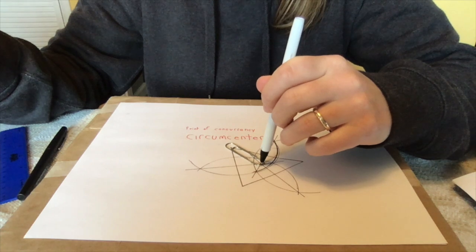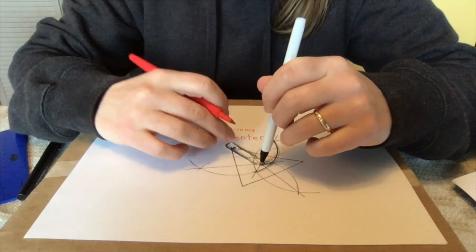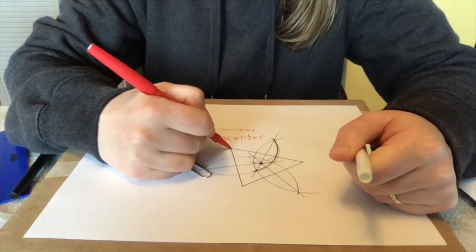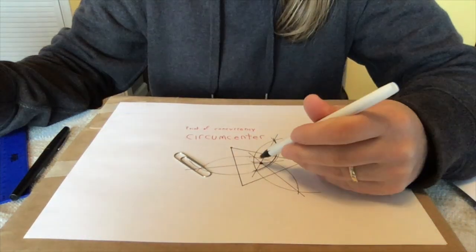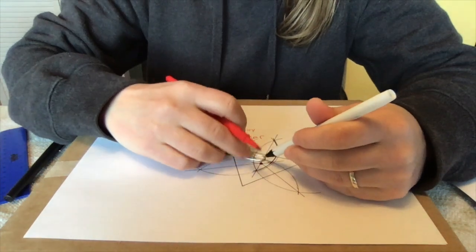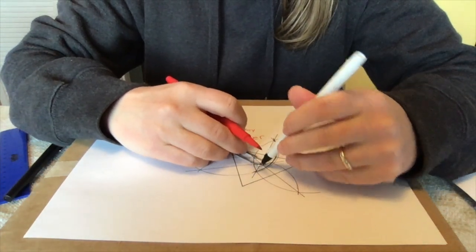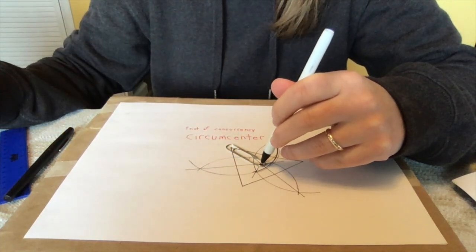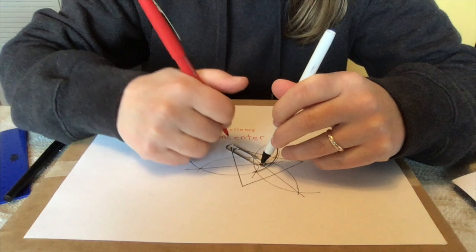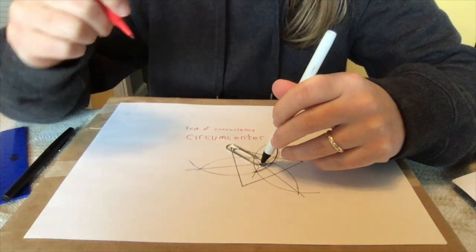How am I going to do this? If you connect from here to the vertex of the triangle, you will draw a perfect circle around the triangle. That's what the circumcenter is.